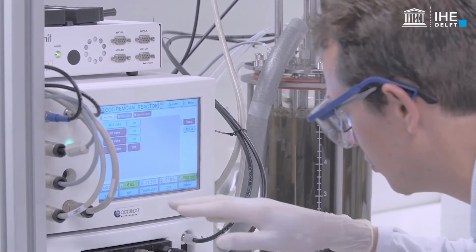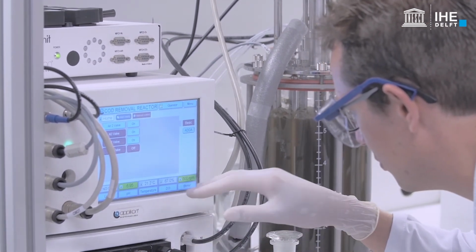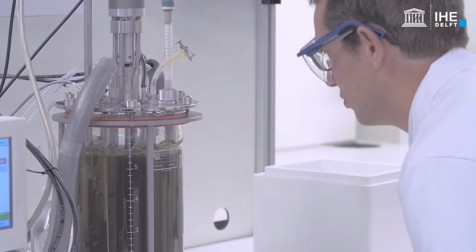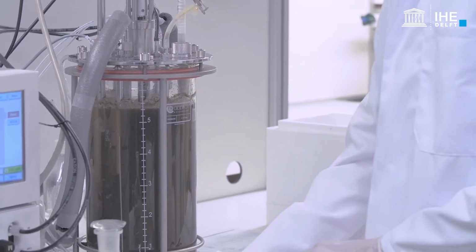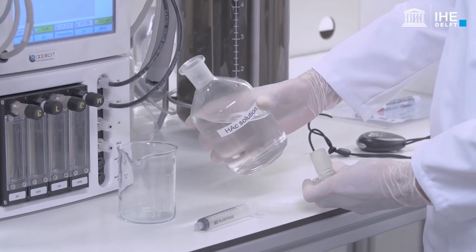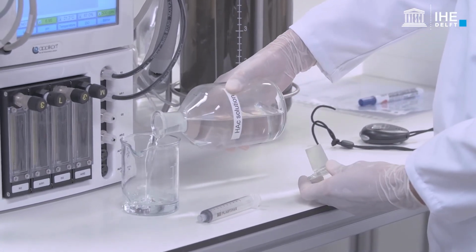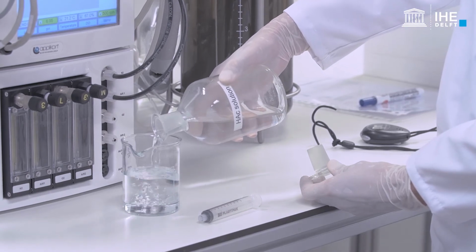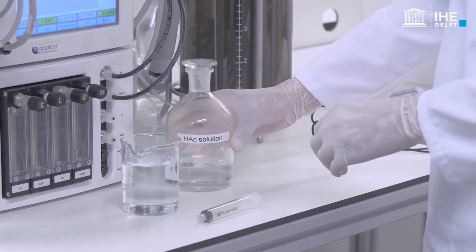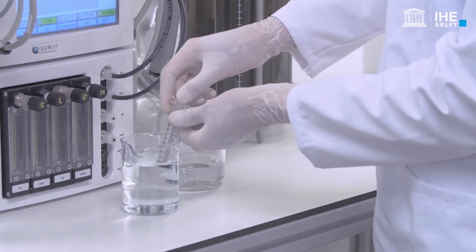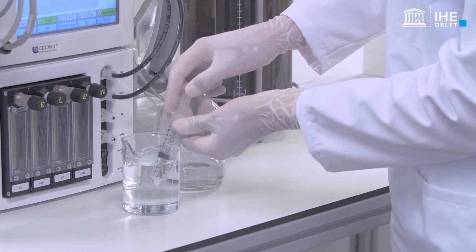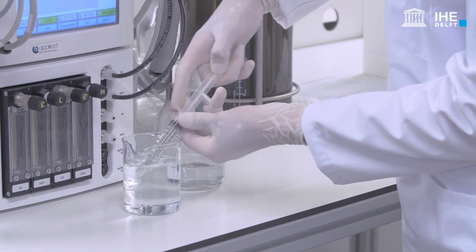Prepare the addition of the carbon source of interest. Collect the required volume of the carbon source to be added in a syringe. Avoid any presence of air bubbles.